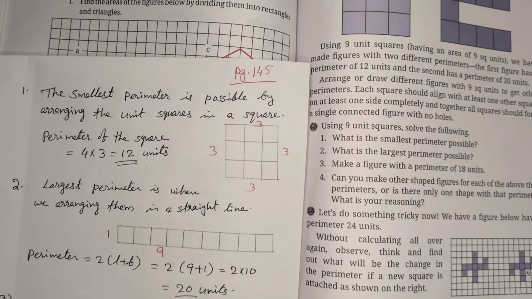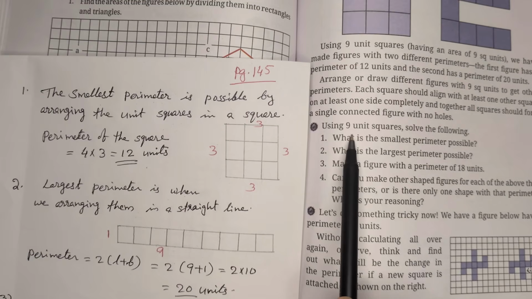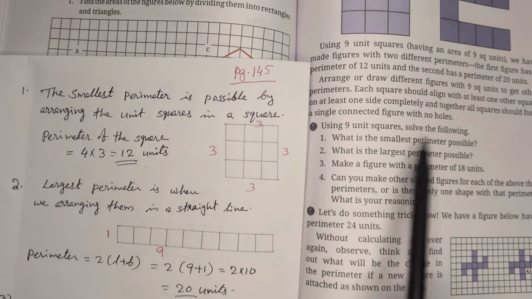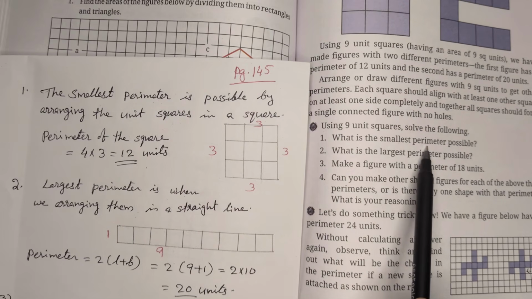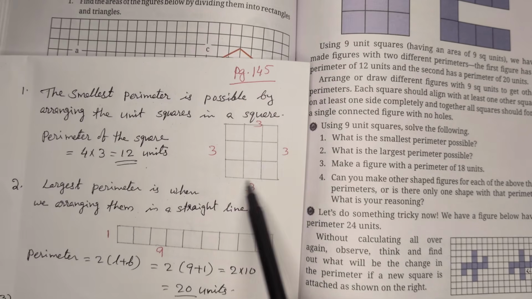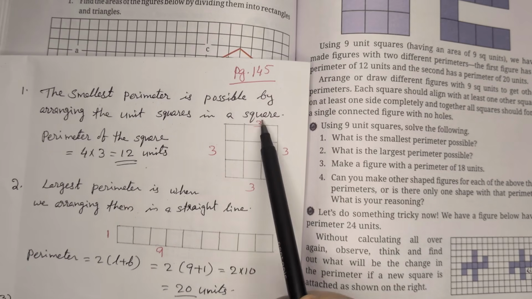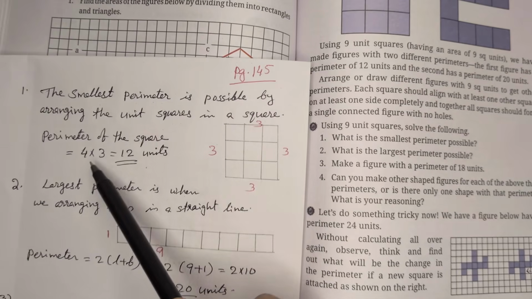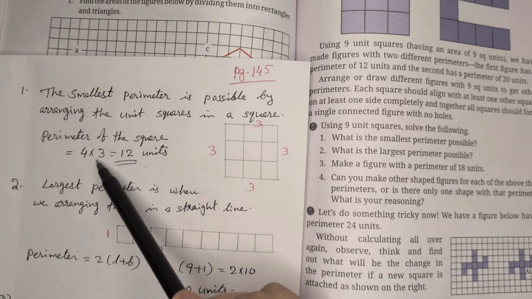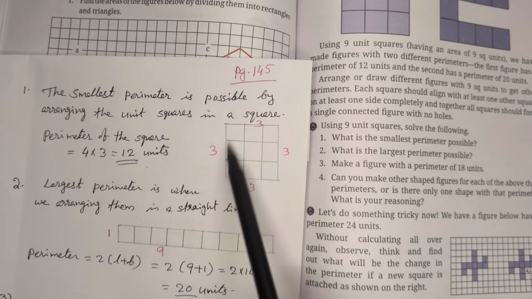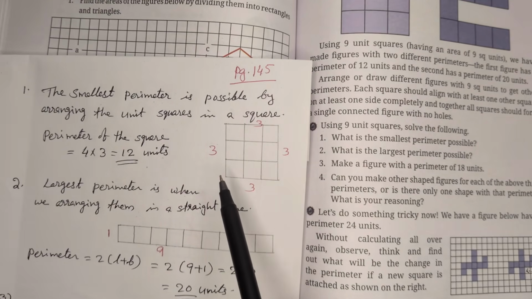Page number 145, making it more or less. Here using 9 unit squares. Unit square means all sides with 1 unit. Solve the following. What is the smallest perimeter possible? 9 squares are there. So if we are arranging those 9 squares in the form of a square, we can see all sides with 3 units. So the perimeter of this square is equal to 4 into side, or 3 plus 3 plus 3 plus 3, which is equal to 4 into 3, which is 12 units. That is the smallest perimeter possible by using the 9 unit squares.